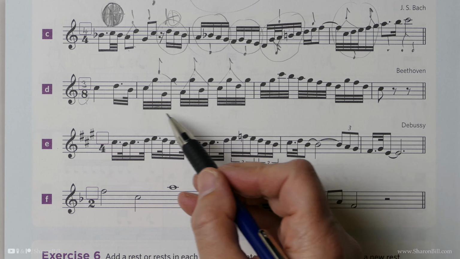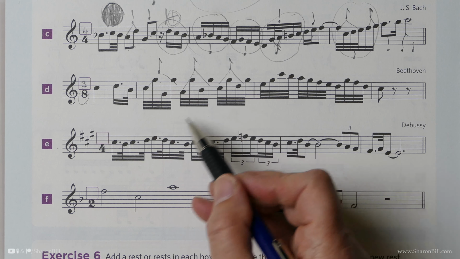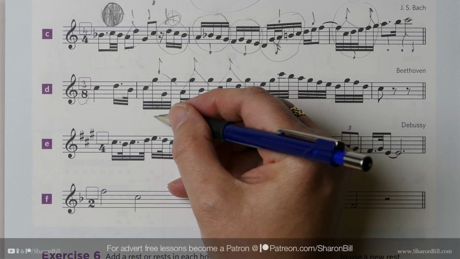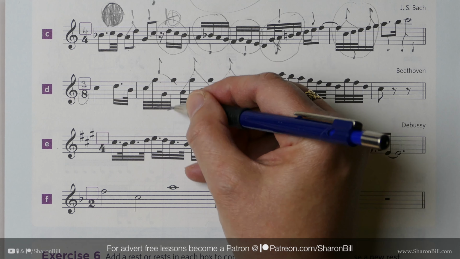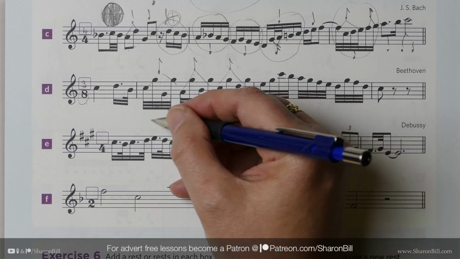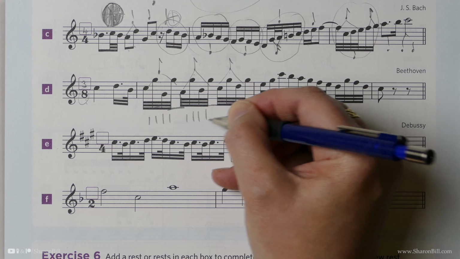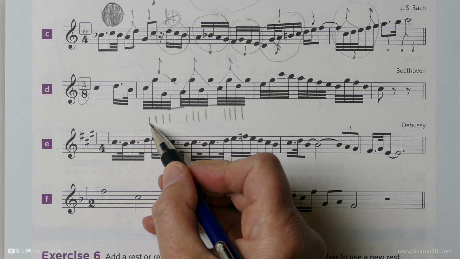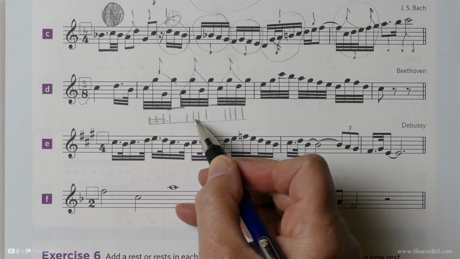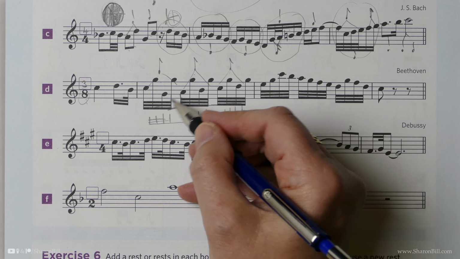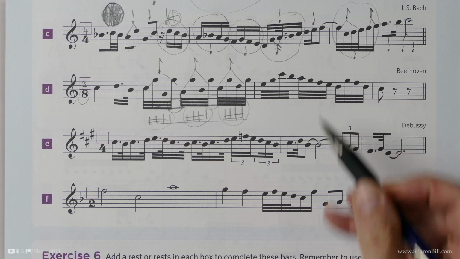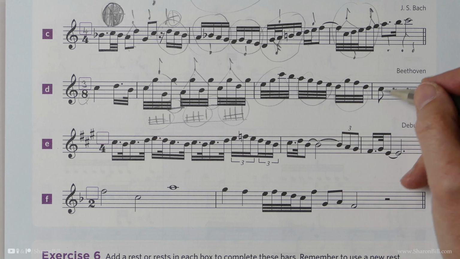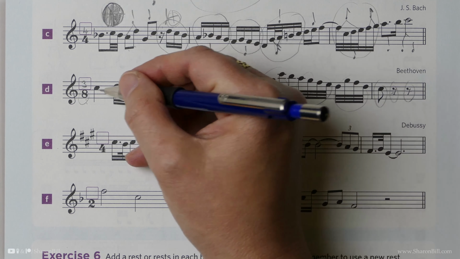Interestingly, in 3 over 8, the rule is you can beam everything together, but there's an awful lot of notes there. We could have all of them beamed together and just keep this one line going underneath if we wanted to, and then just keep those demisemis. So you could do it like this. And then show those divisions there, but they've put the breaks just to help us to see beat 1, beat 2, beat 3.